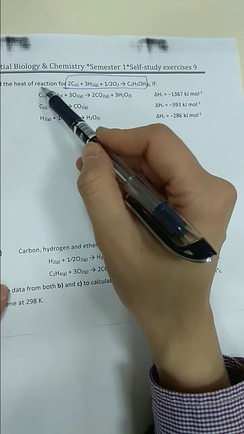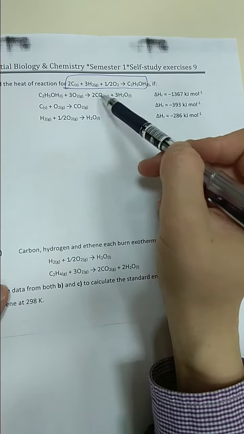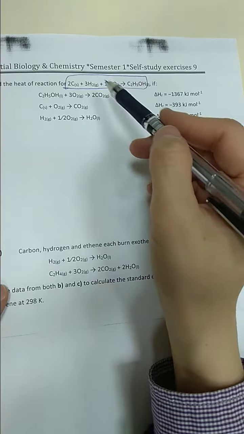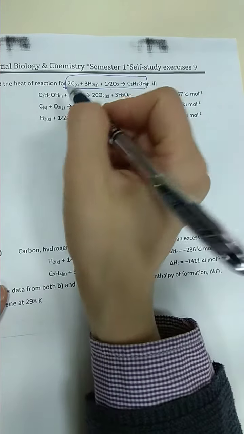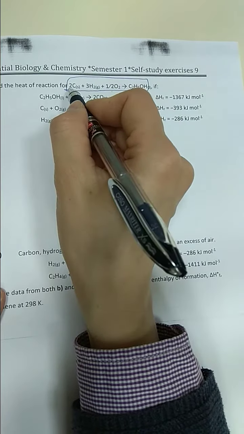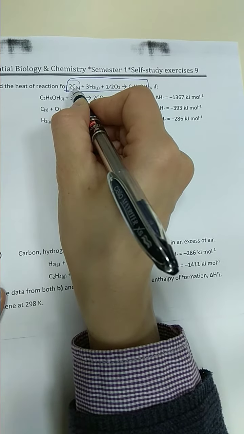This is how you should approach this type of question. It's not asking you to draw a Hess's law cycle. So you should rearrange these equations in order to get that main reaction. Just approach this mathematically. The easy way is to look substance by substance. So you have your carbon here, the first substance in your main reaction.